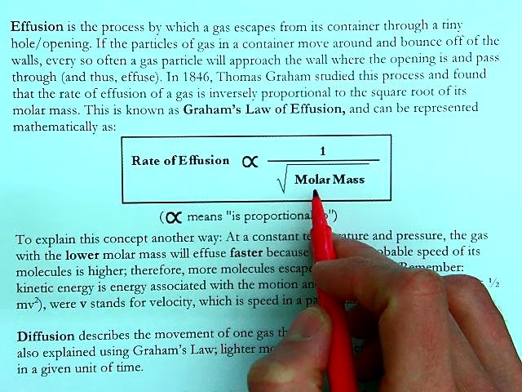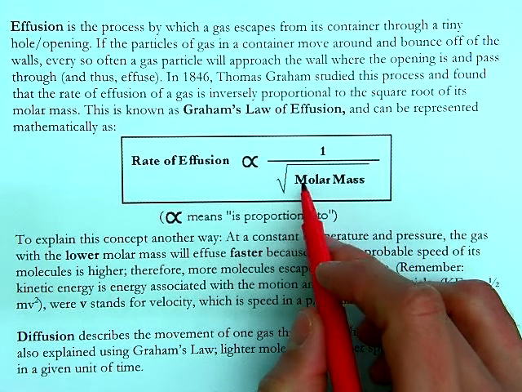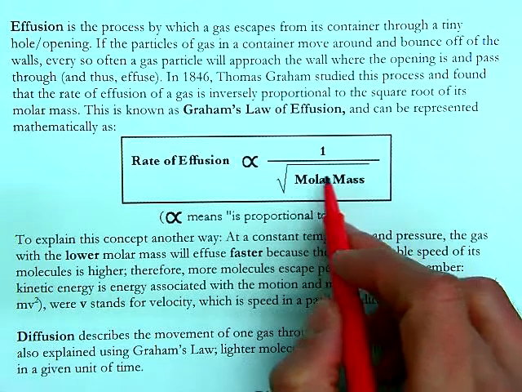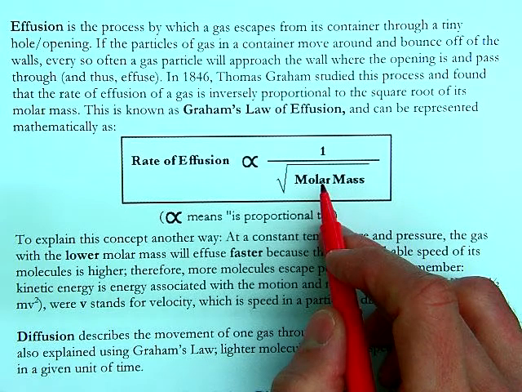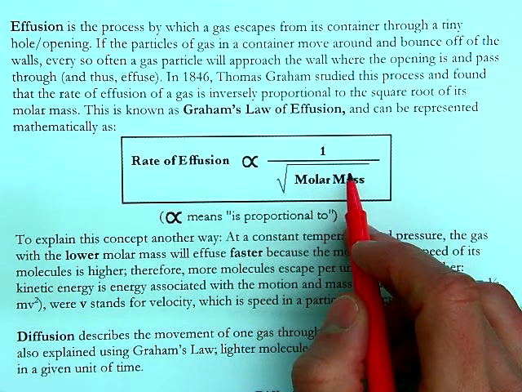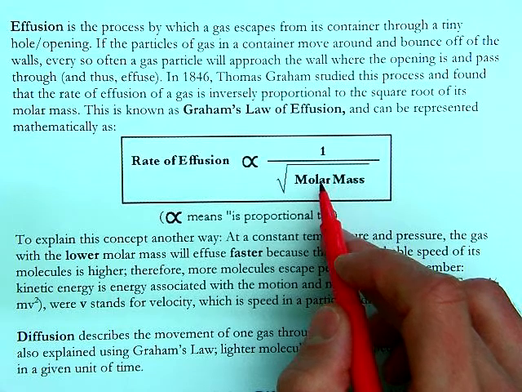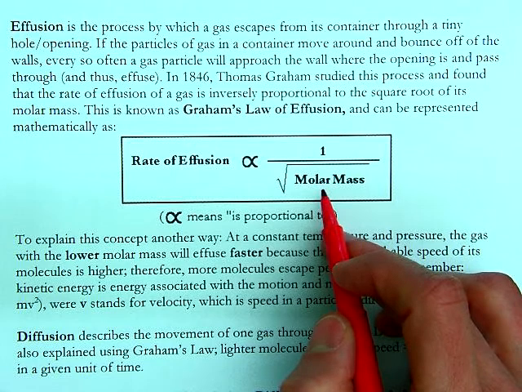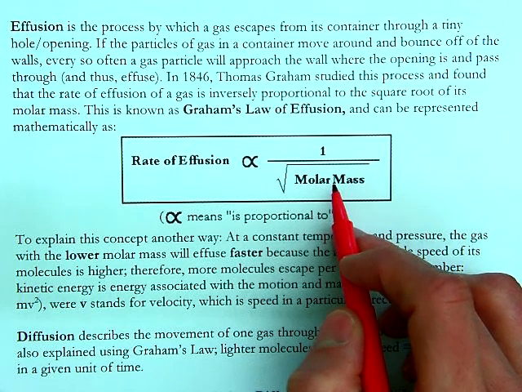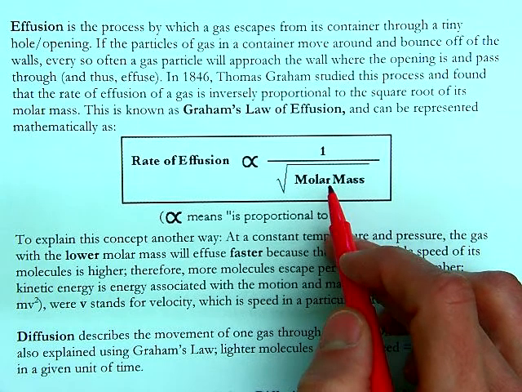Thinking about what this means, if you have a large molar mass, you're going to find its square root, and it would be some number. 1 divided by a larger number would give you a smaller number. And if you had a small molar mass, its square root would be even smaller. So 1 divided by a small number would give you a large number.